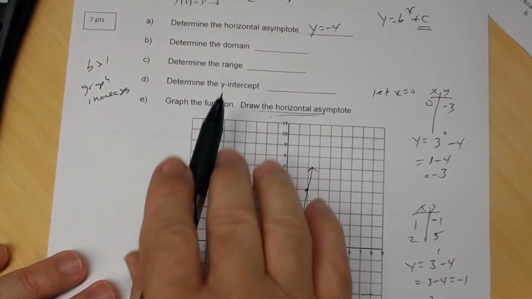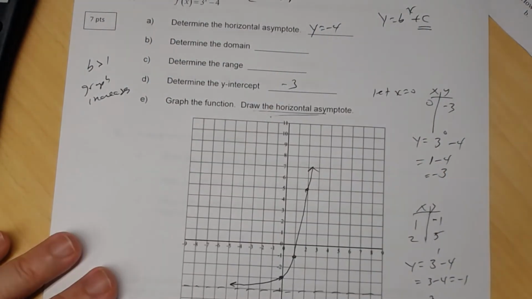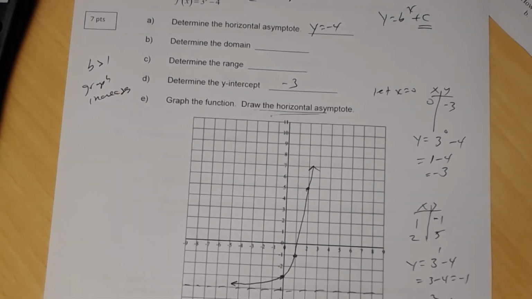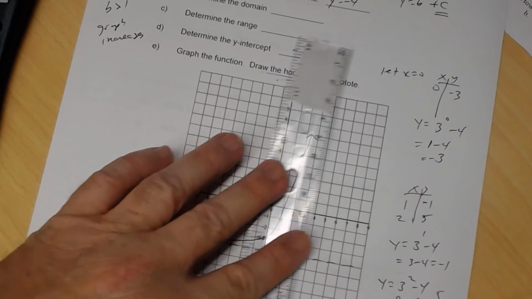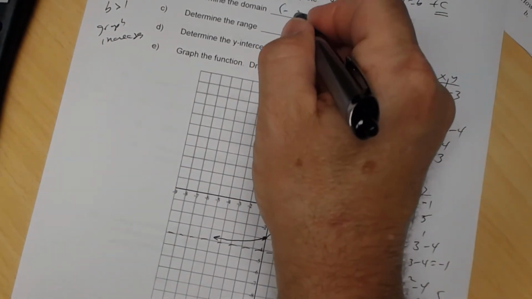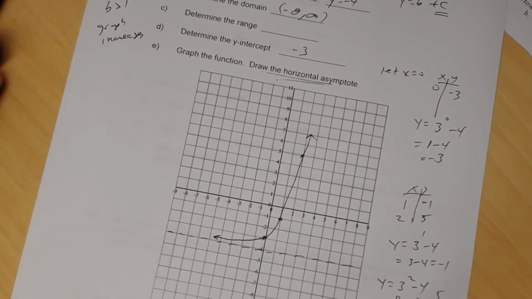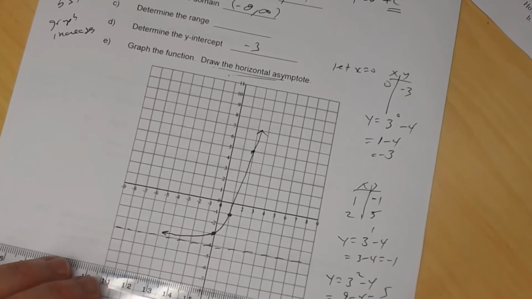All right, so my y-intercept is -3. The domain, remember, you've got to go along the x-axis. The domain here is all real numbers, so from -infinity to infinity. The range, though, is different. The range is not all real numbers. So I'm going to go along the y-axis.